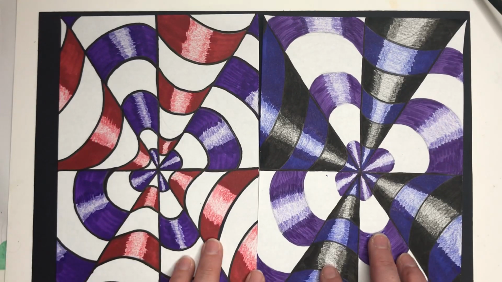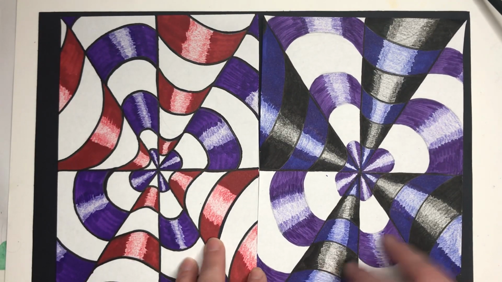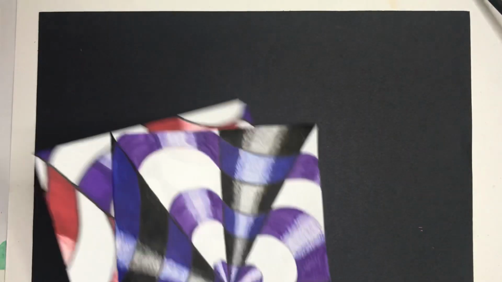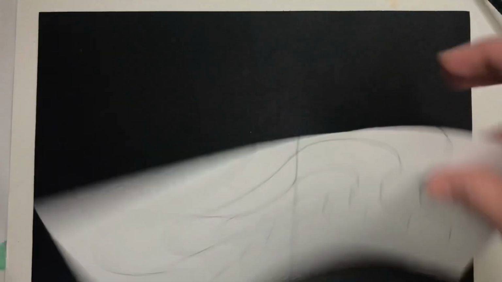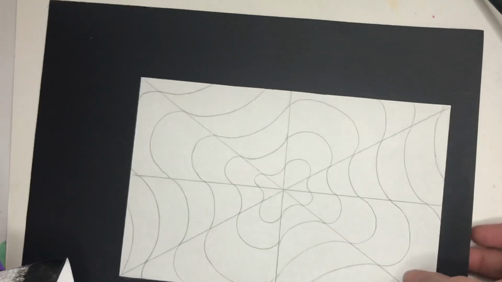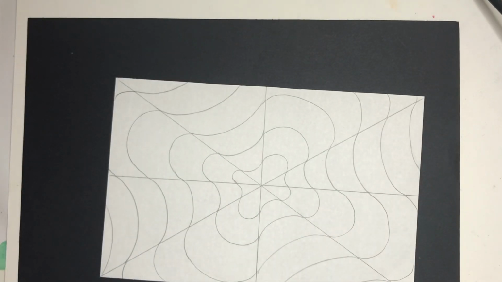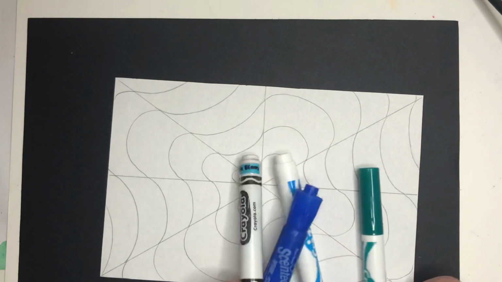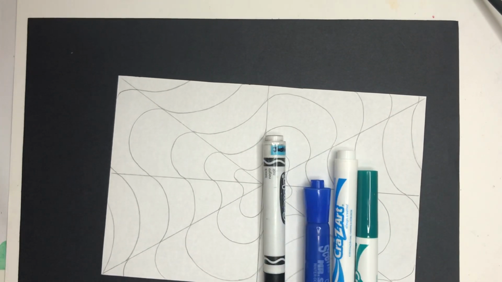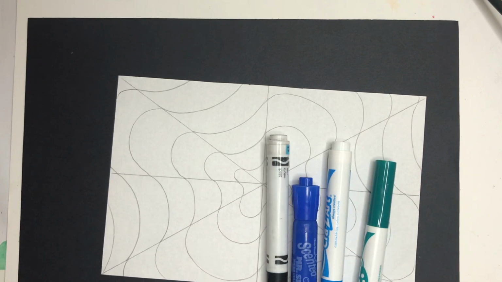So before we get started, you need to gather your supplies. What you're going to need today is your picture from last week that should look something like this. And then you need to pick at least 2, 3, or 4 marker colors. Alright, so there's my marker colors. And then you need to pick either a color pencil or a crayon to make your light values.